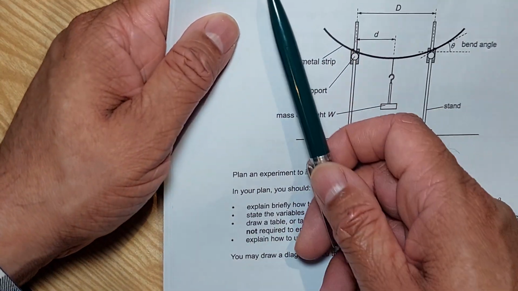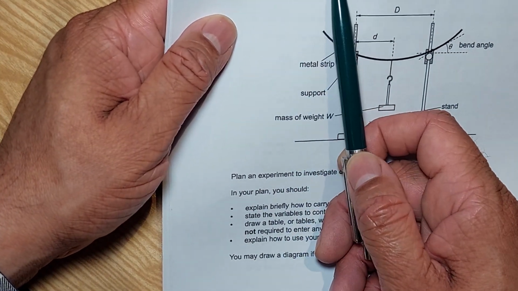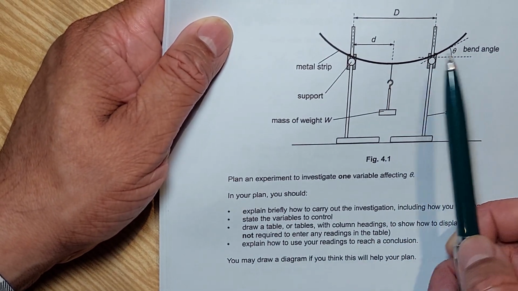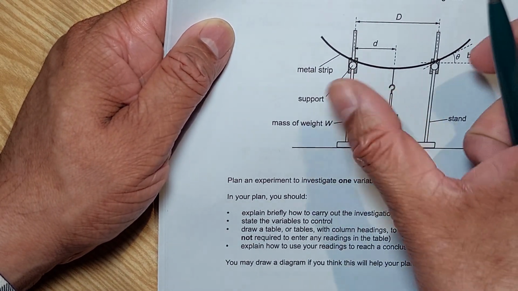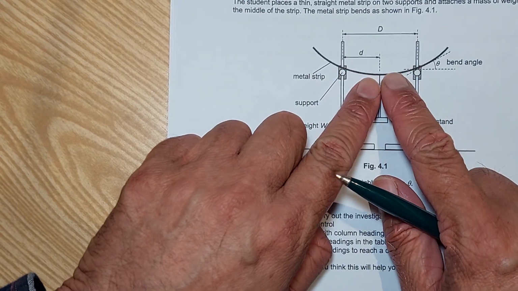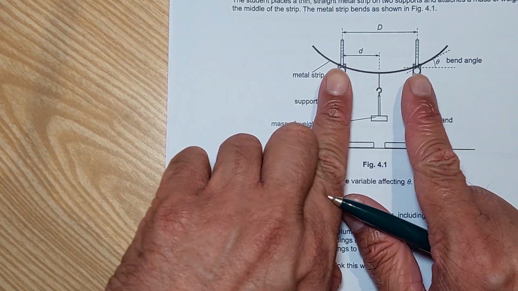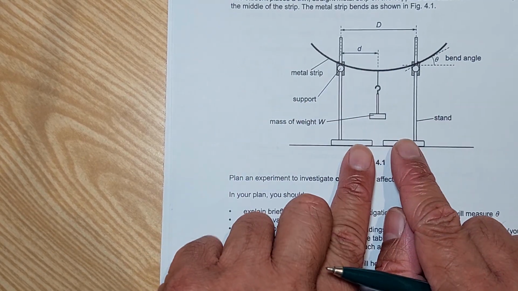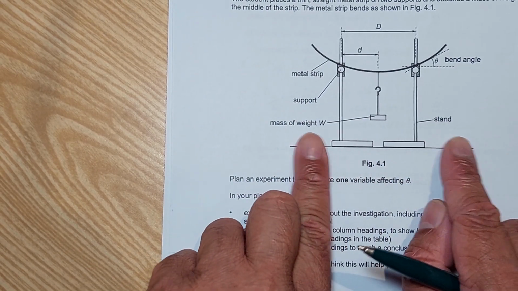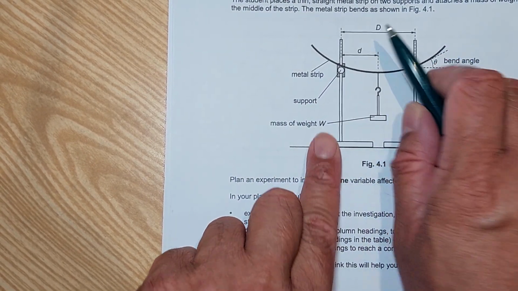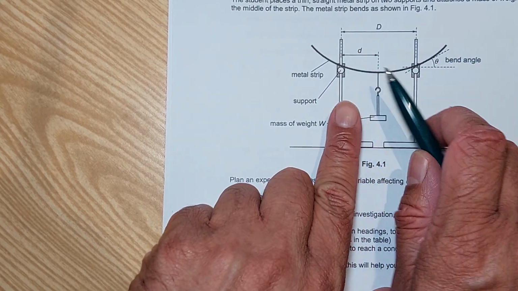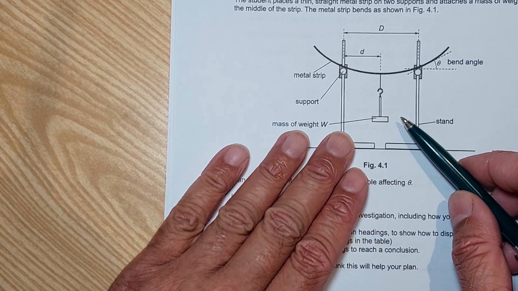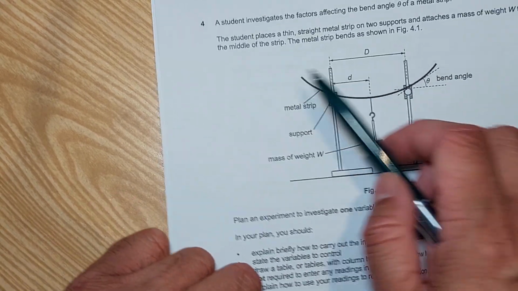Like, for instance, let's think about it. A student investigates the factors affecting the bend angle theta of the metal strip, this angle. Obviously, if you put more weight over here, there are two ways in which we can cause this to bend more. If the weight was the same, if we move this apart, it will bend more. That means if these stands or the supports were moved further apart, this distance is also given. Increasing or decreasing the distance would cause the change in bend, or if the distance was kept constant, changing the weight. Let's see how things go.